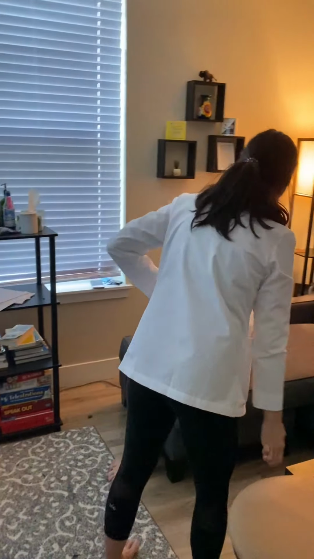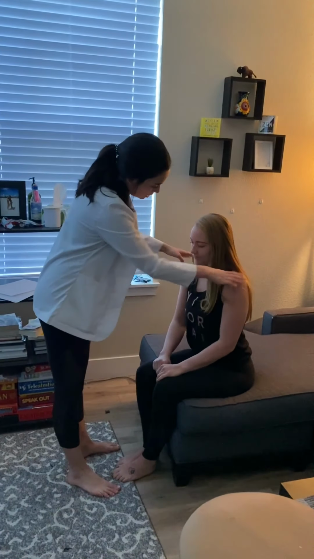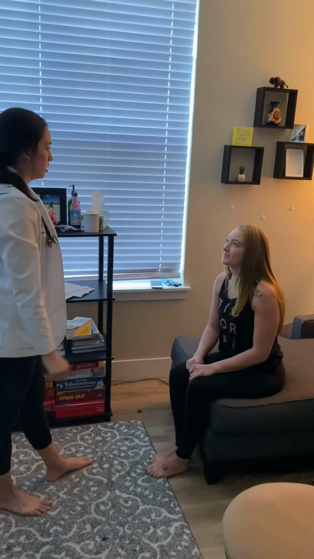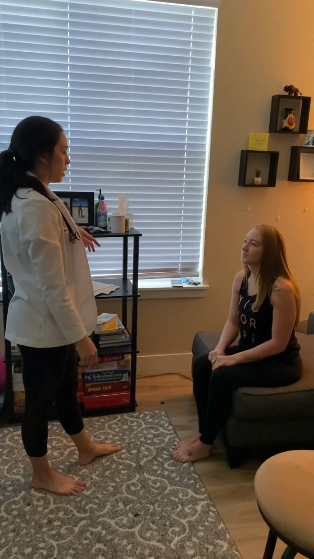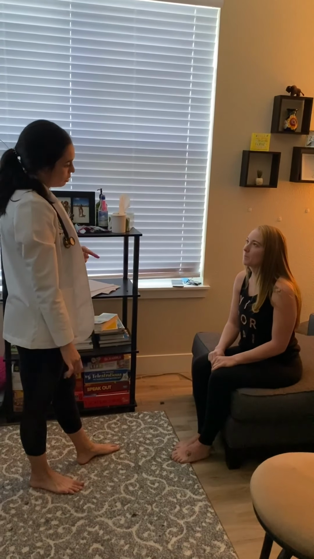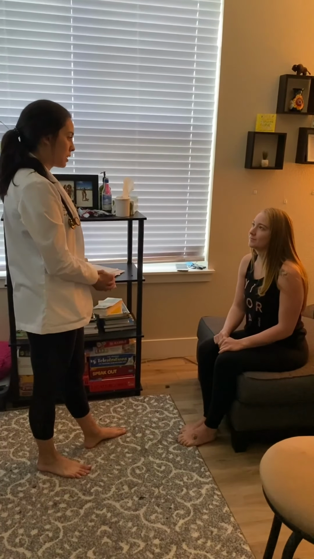And then we're going to move on to cranial nerve 11, which is spinal accessory. So I want you to resist pressure here on your shoulders and on this side of your face. Great. And then cranial nerve 12, which is hypoglossal. I want you to stick your tongue out and move it side to side. Good. So tongue is midline and strong protrusion. So cranial nerves 2 through 12 are intact, and that's going to be it for today.